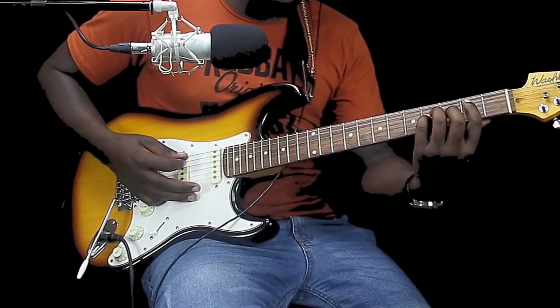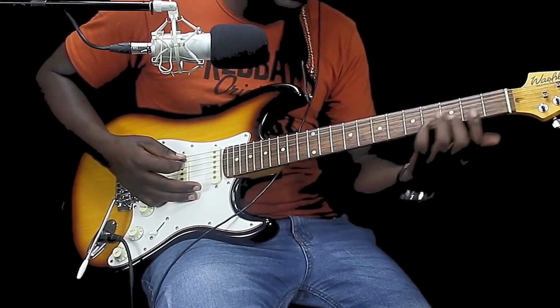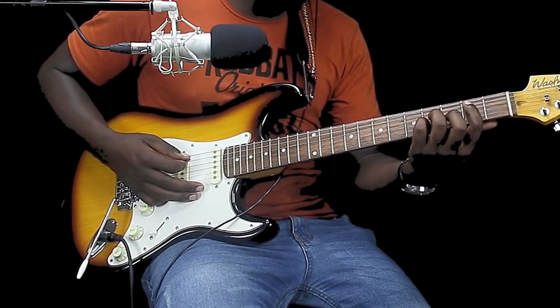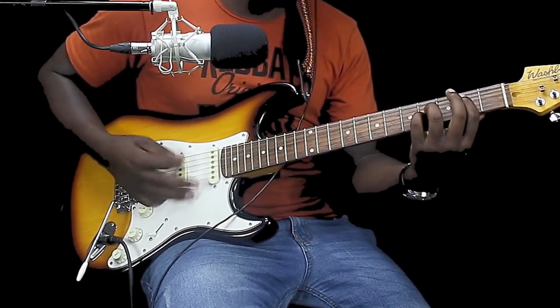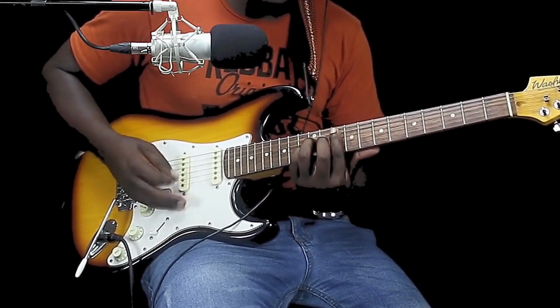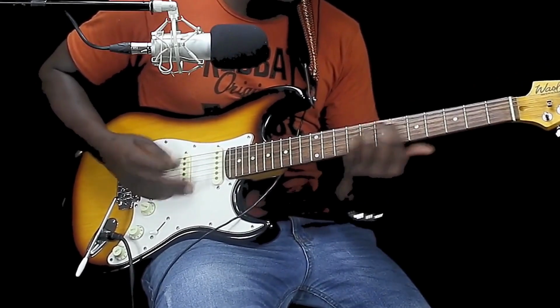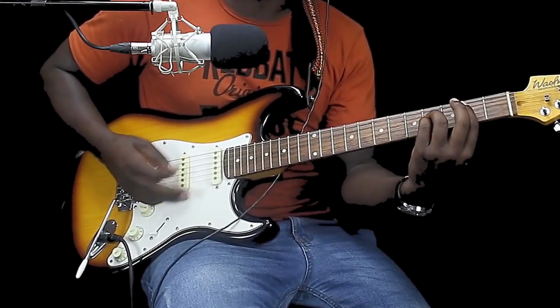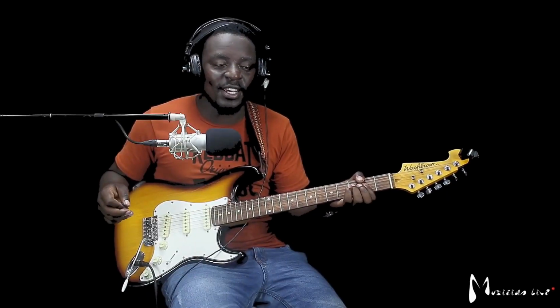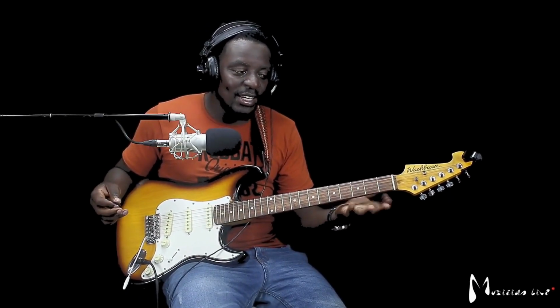It's the same shape. The best thing about rock, the same shape that you're playing, you take it up and down. That's what you need to focus on. So take everything up and down and you get the chord.